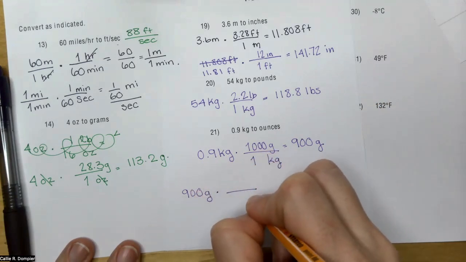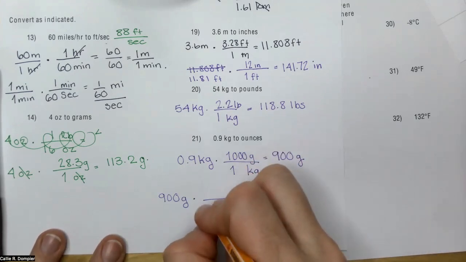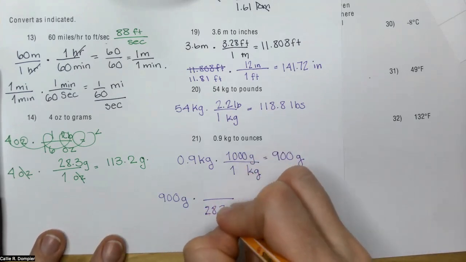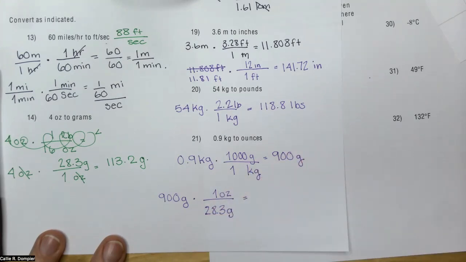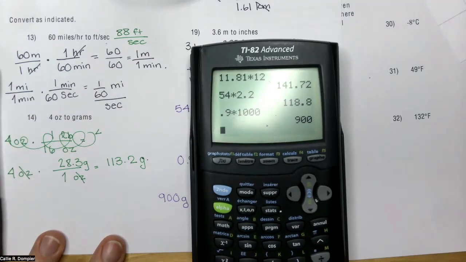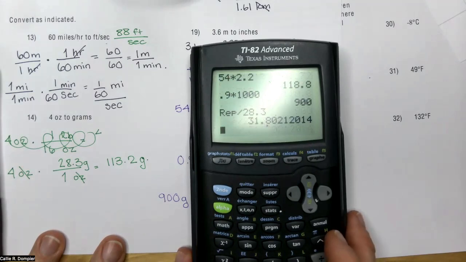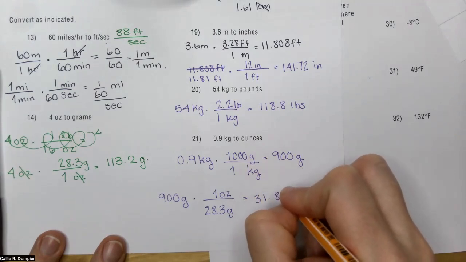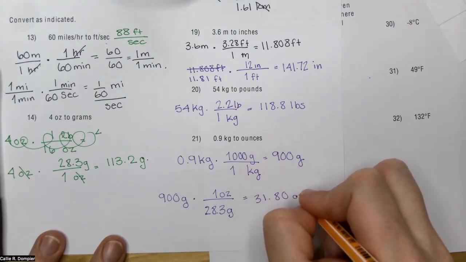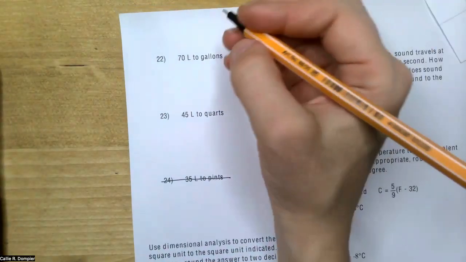Take that 900 grams, change it to ounces. How many grams in an ounce? There are 28.3 grams in 1 ounce. So 900 divided by 28.3 is 31.80 ounces. Good? Okay.